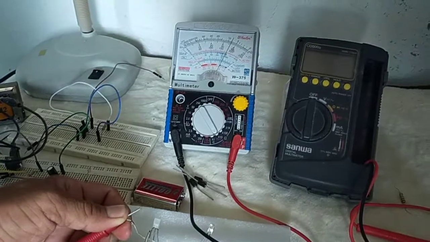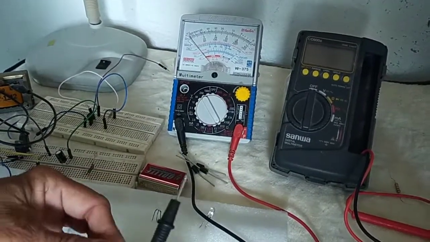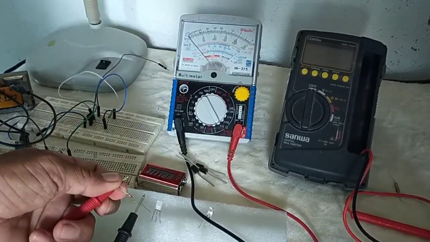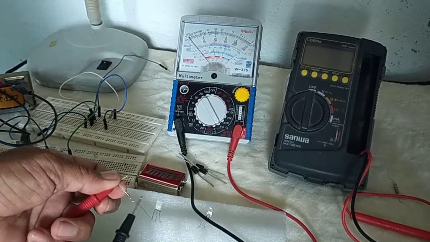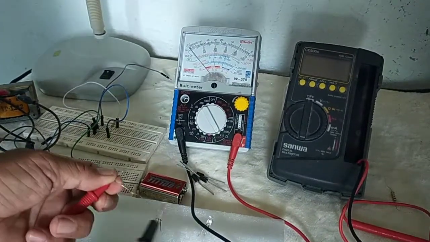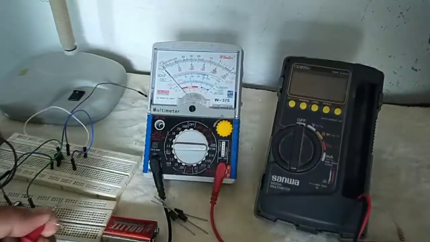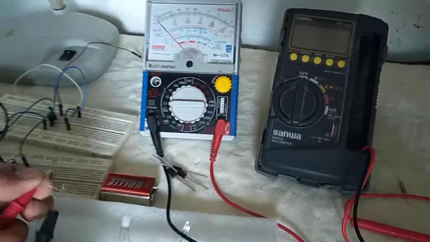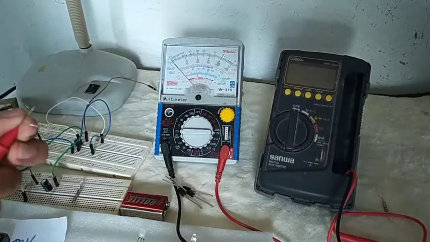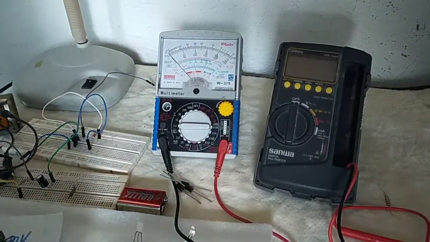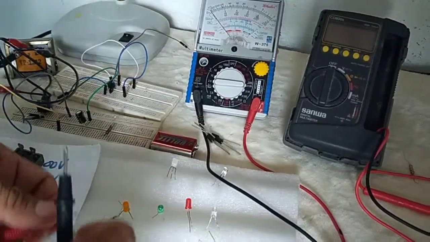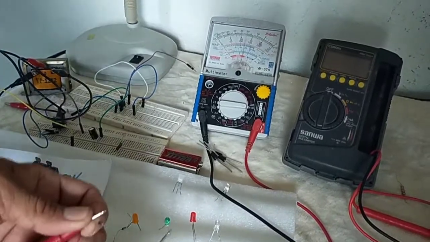Forward bias for the Zener diode. When you reverse, there is a deflection if you are using times 10. How about times 10K, the highest range? So there is none.